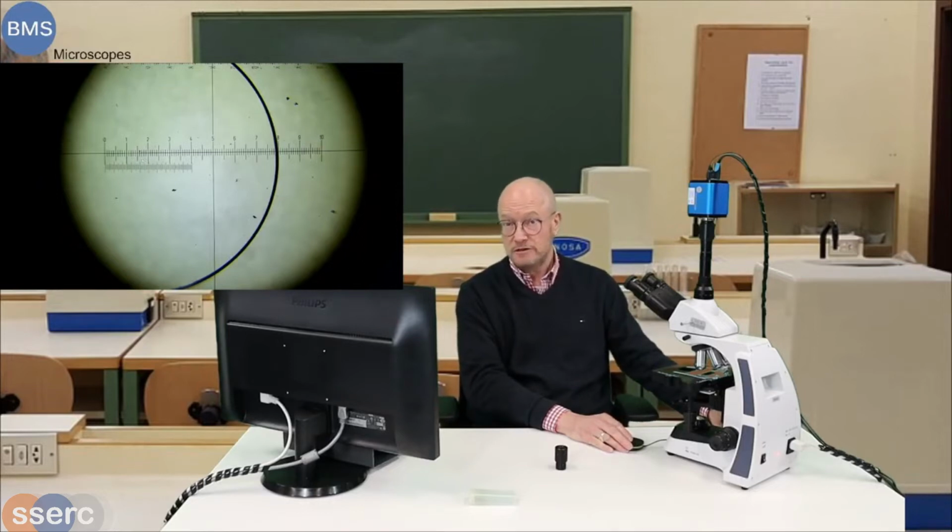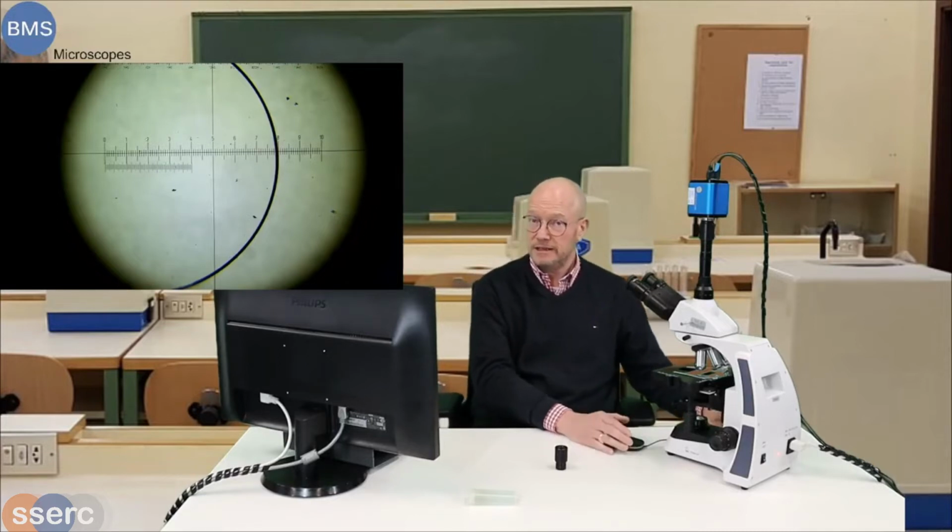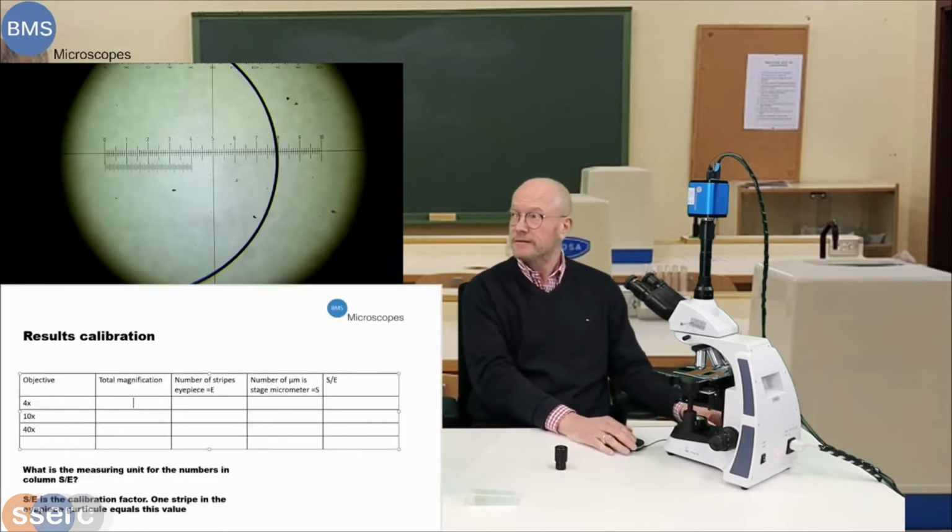The total was 1000 micrometers, I have to say. 500 micrometers equalizes 20 units of the eyepiece graticule. We can put that in a table to make sure that we have all the figures right.